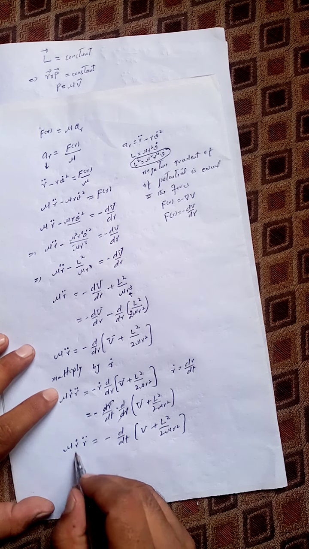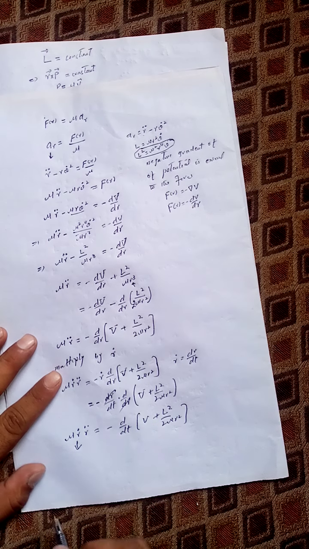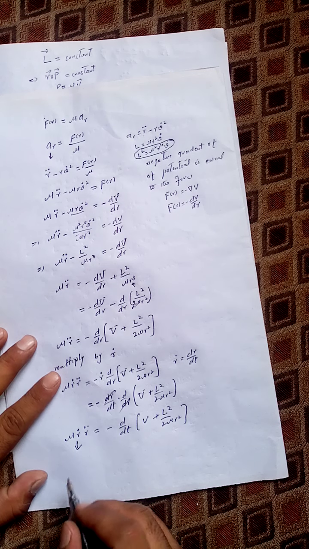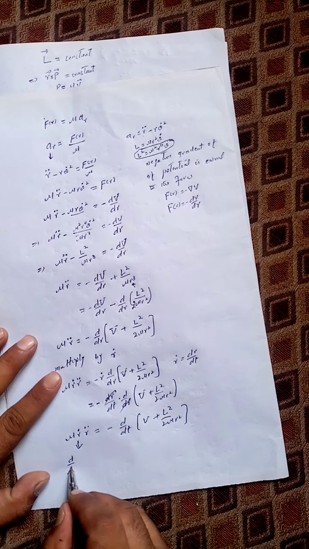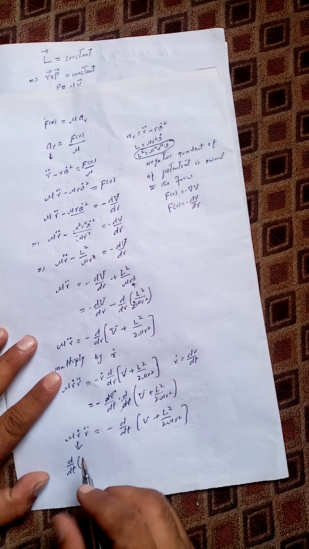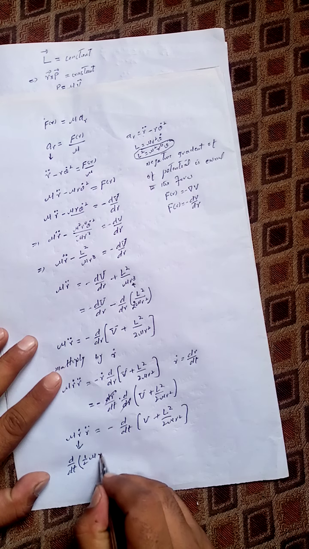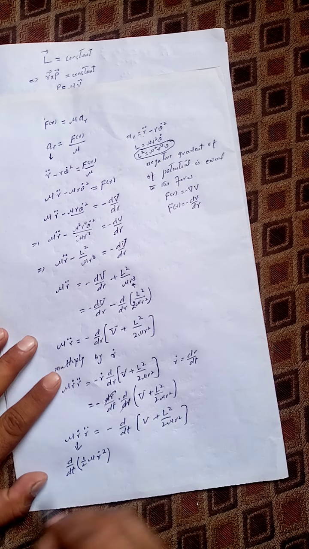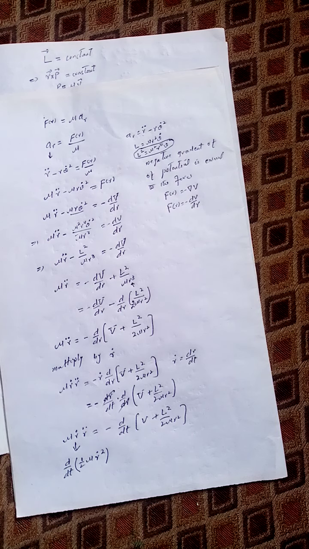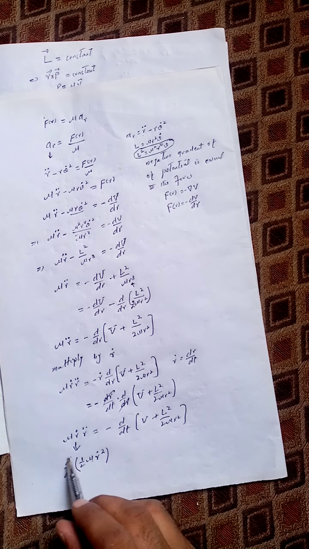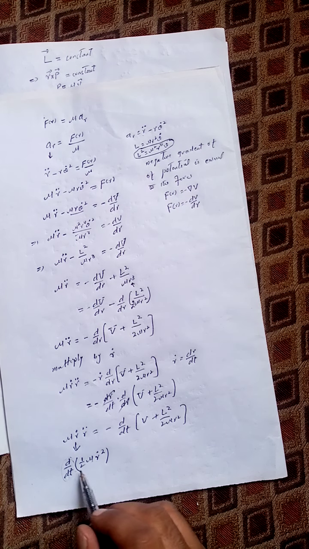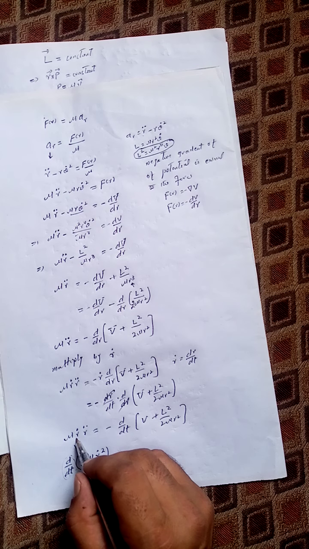And also this can be written as d over dt of 1 over 2 mu R dot square.